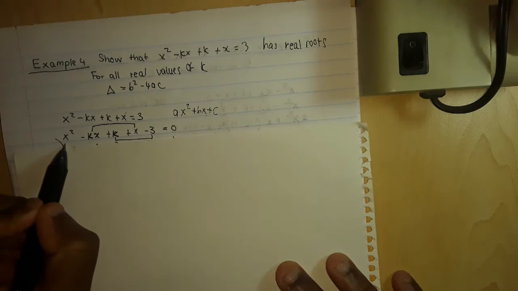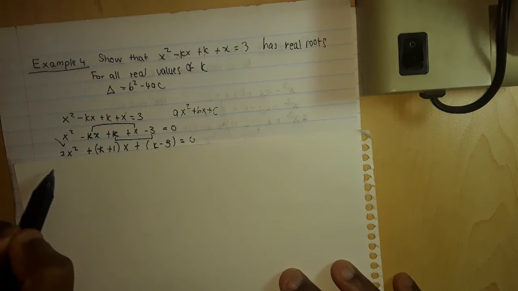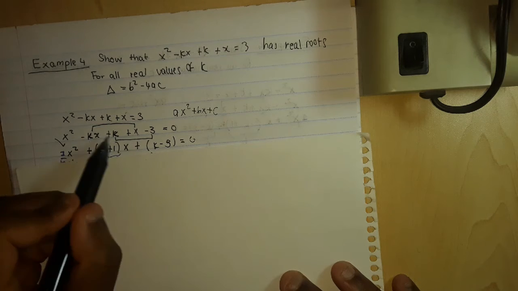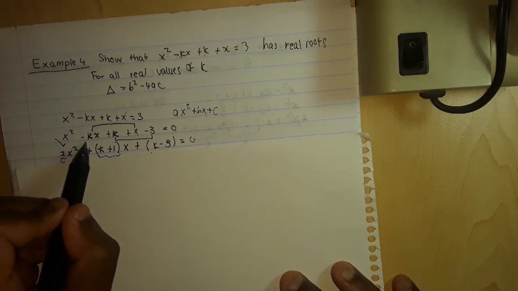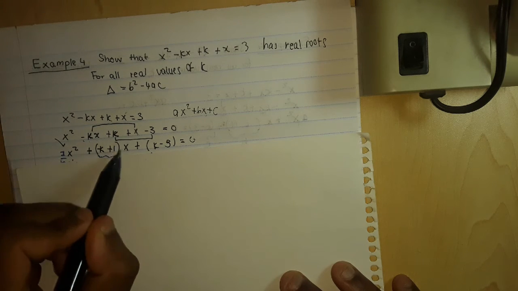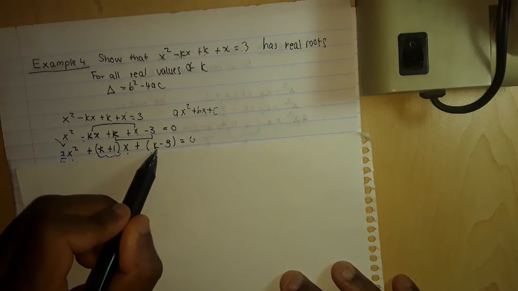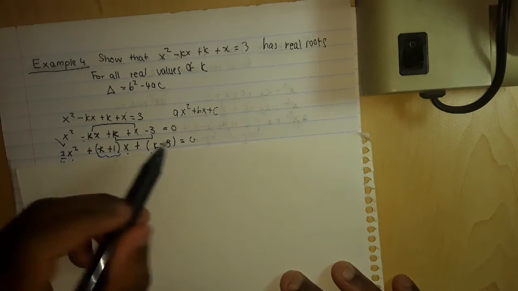There's only one term which has x squared, so we write x squared. Then, factoring the x terms, the factors are minus k and 1, with the x on the outside. And then we take also these two, we have k minus 3 equals 0.